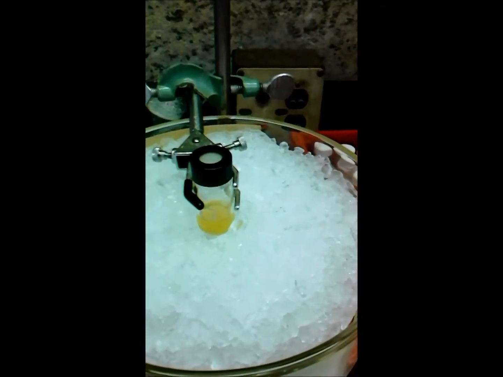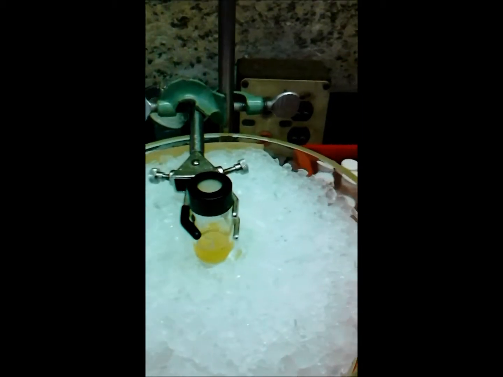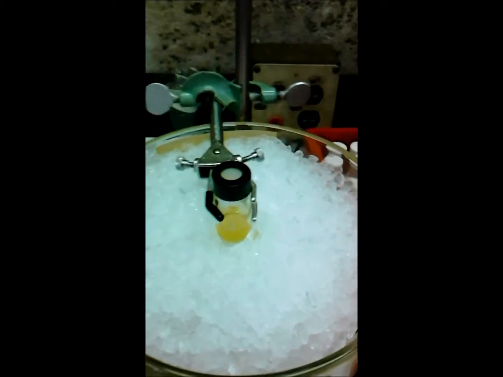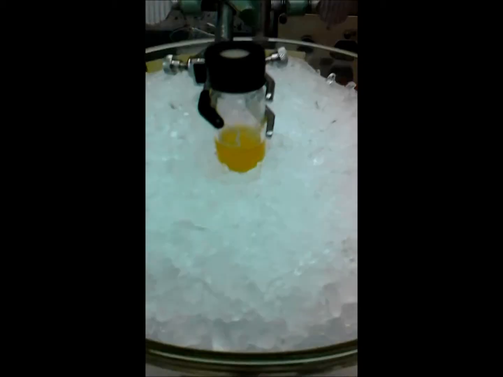I'd like to be doing this under nitrogen, but I don't have a Schlenk line set up right now, nor do I even have a balloon. So we'll make do with what we have. See, it looks like a solid almost precipitated out. We'll see. Alright, after the second addition of 200 microliters, definitely starting to get some solids, which you can maybe see in there.